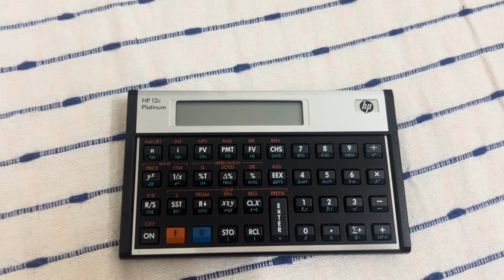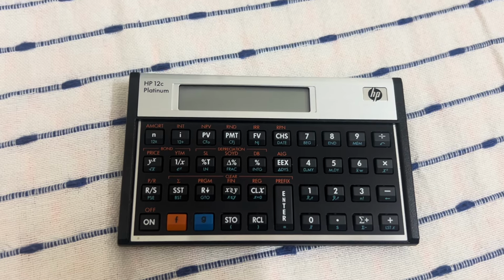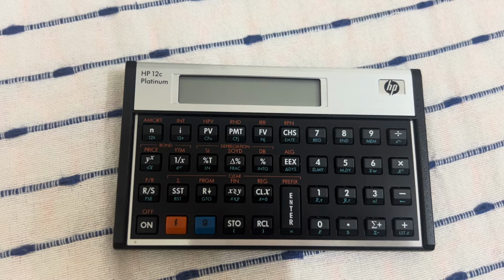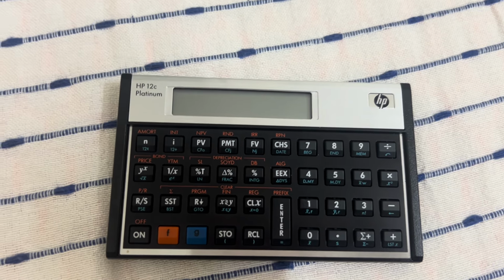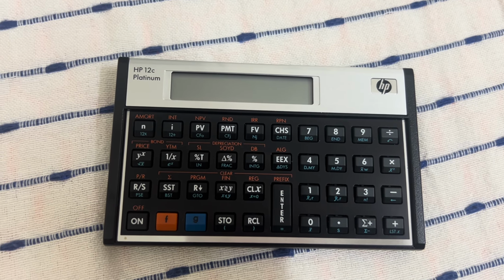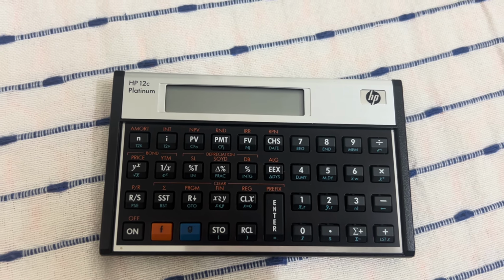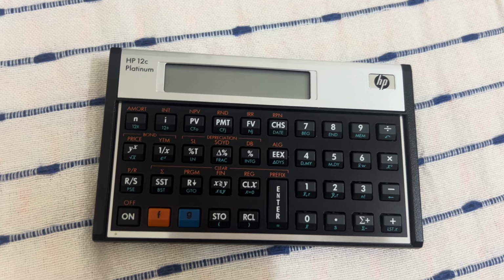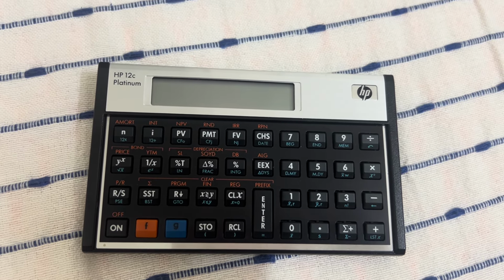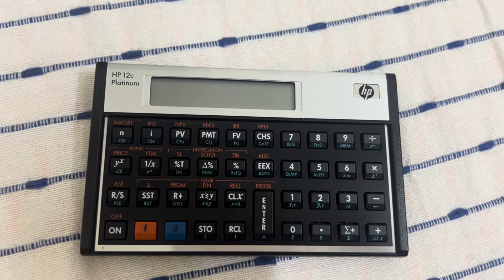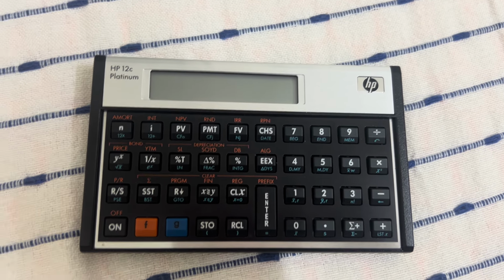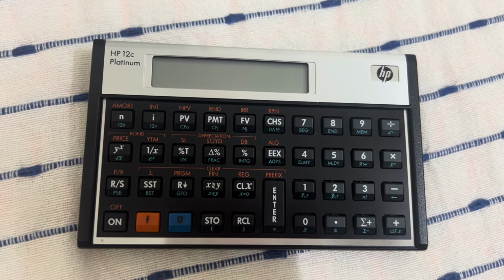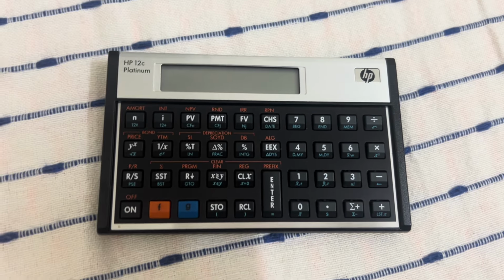Now I will show you how to generate the Fibonacci or Pingali series in this calculator, and after each number of the series, we'll also see the golden ratio, which is the present number divided by the previous number, the current number. So let's see.